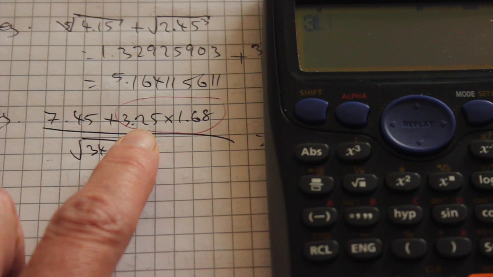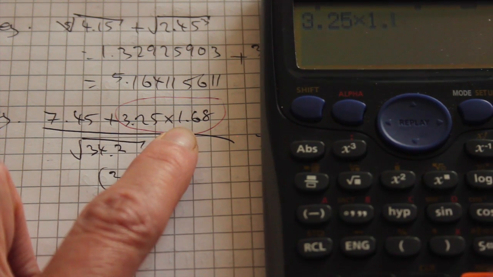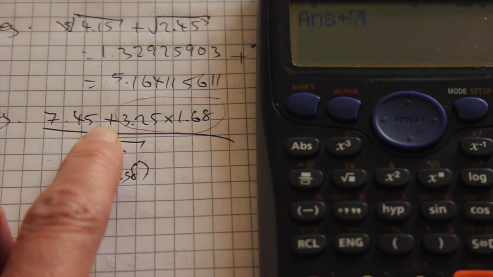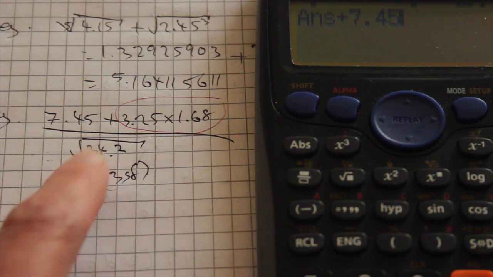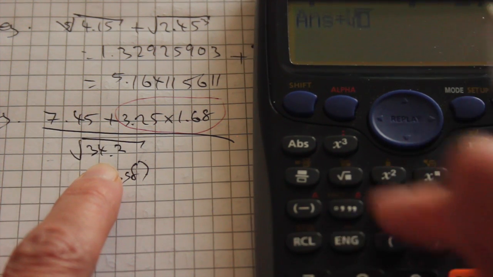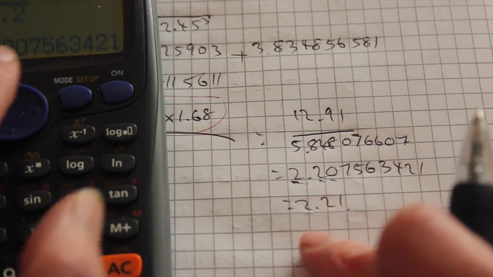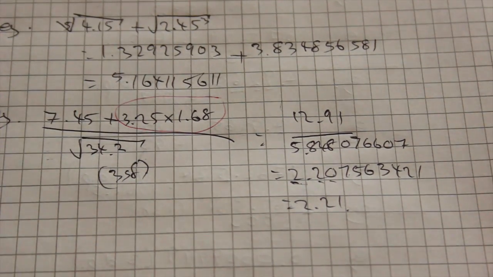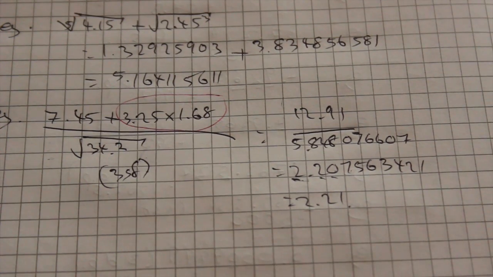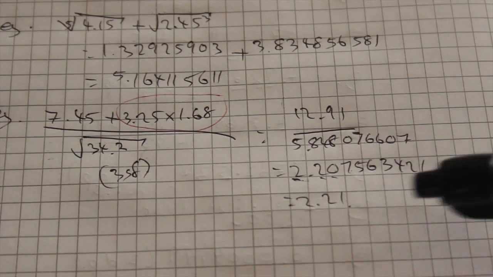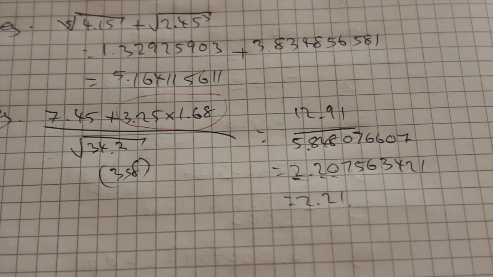I'm just going to check that calculation by doing it all in one go in the calculator. So you do your multiplication first, 1.68. You add on your 7.45 equals divided by the square root of 34.2, giving you your 2.21 when it's rounded. It is quite a good idea in an easy topic like this to do it both ways, writing out long and then just put it into your calculator to double check everything's correct.